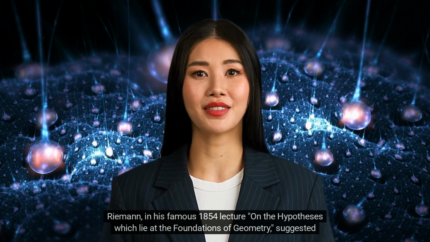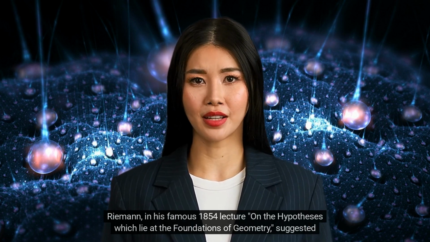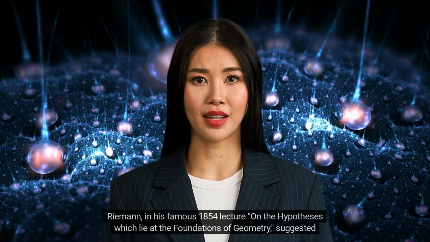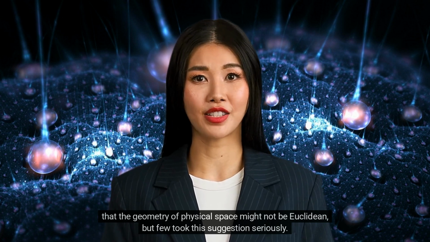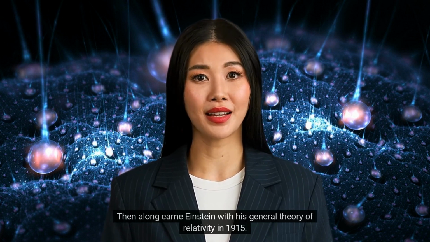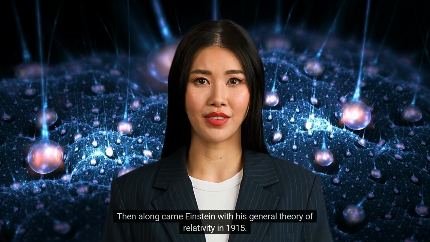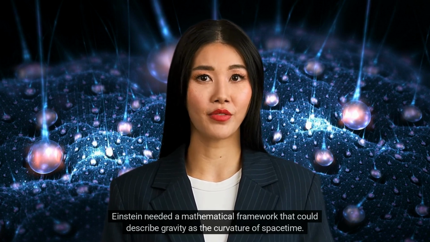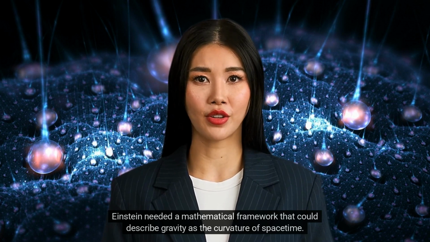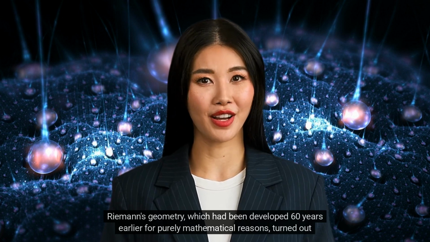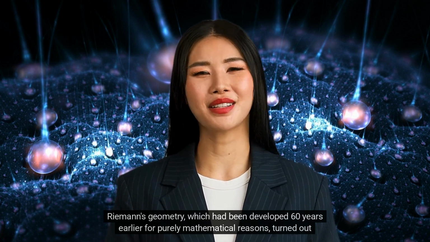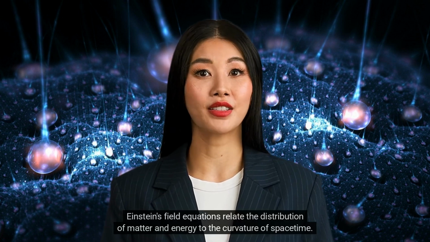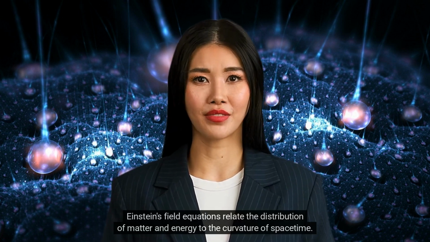Riemann, in his famous 1854 lecture on the hypotheses which lie at the foundations of geometry, suggested that the geometry of physical space might not be Euclidean, but few took this suggestion seriously. Then along came Einstein with his general theory of relativity in 1915. Einstein needed a mathematical framework that could describe gravity as the curvature of spacetime. Riemann's geometry, which had been developed 60 years earlier for purely mathematical reasons, turned out to be exactly what Einstein needed. Einstein's field equations relate the distribution of matter and energy to the curvature of spacetime.